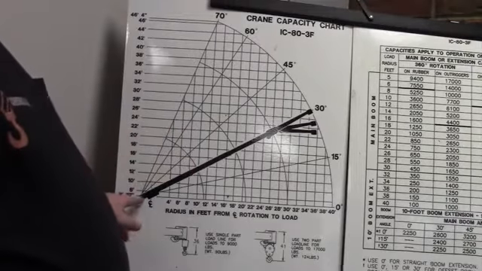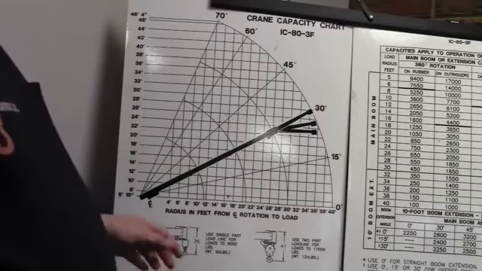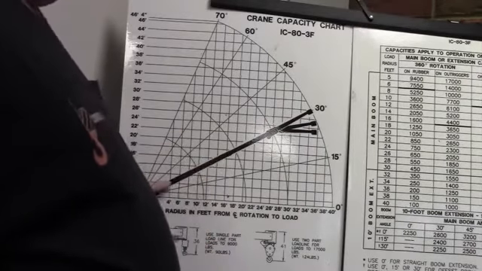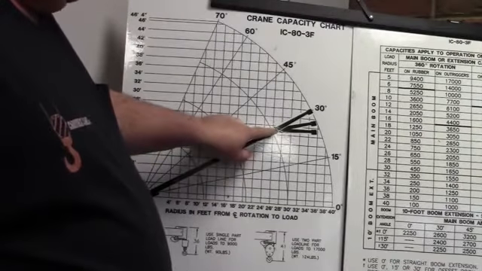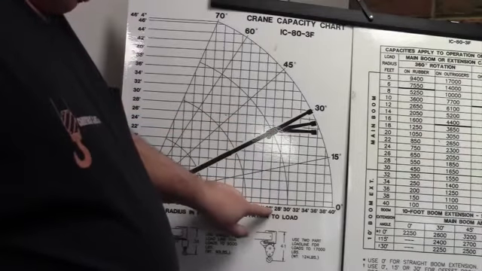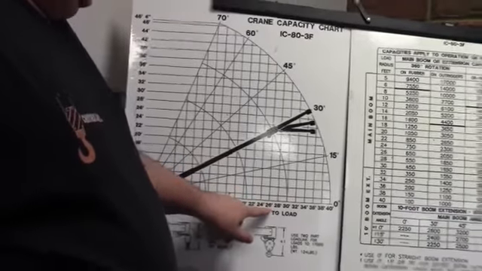So, for example, if I had my main boom extended all the way out to its full extension, and I did not have the jib fitted at this time, and I had the boom the way it is right now at a 30-degree angle, I would calculate and run my finger straight down to the number at the bottom, and I would be at a 26-foot radius. You can see the 26 feet right here.